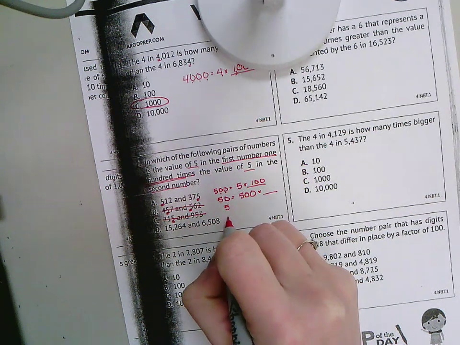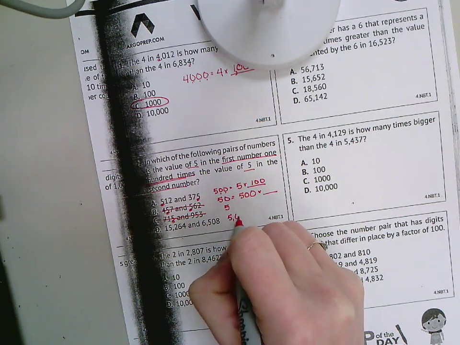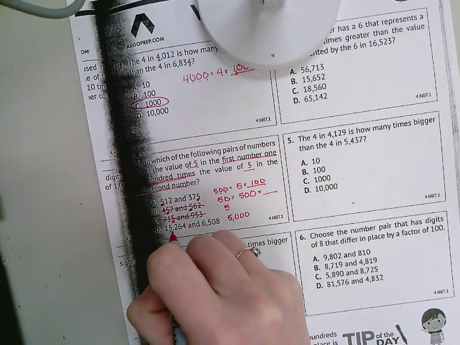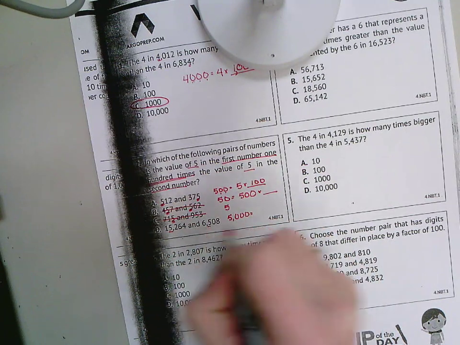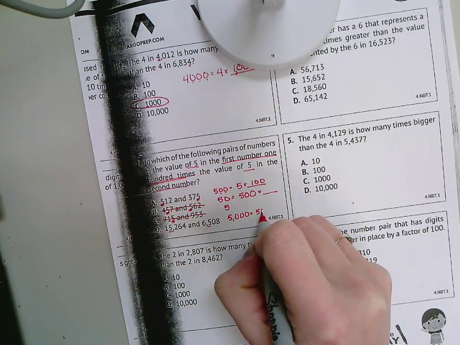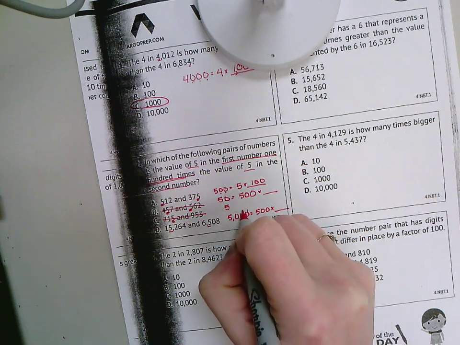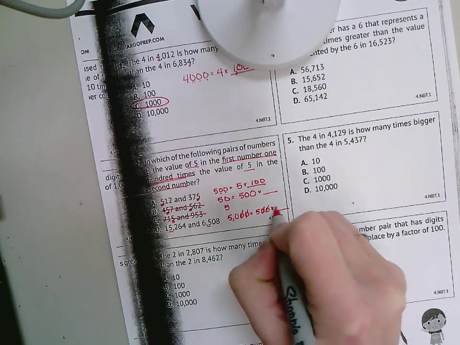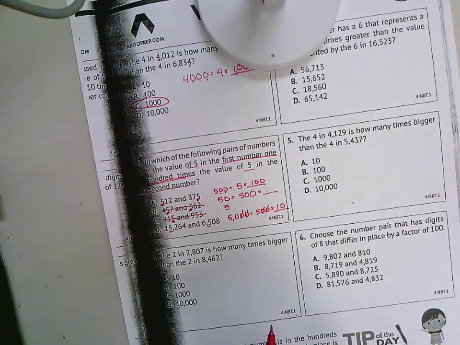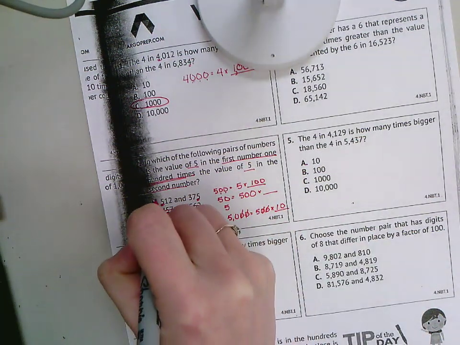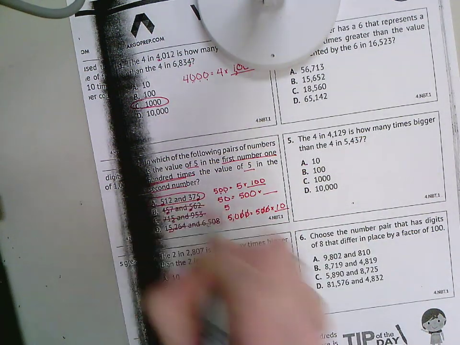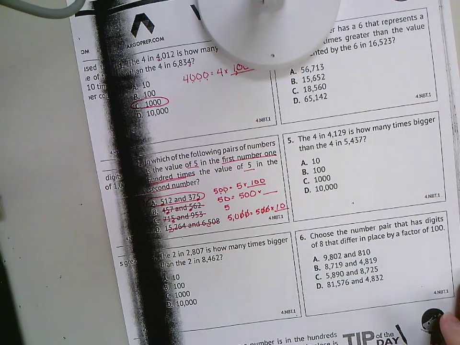And for letter D, that 5 is in the thousands place. And then in the second number, it's in the hundreds place. So if I have 1, 2 zeros, that would leave me with 1 left, so that's only 10 times. So my answer is A, because it is 100 times.